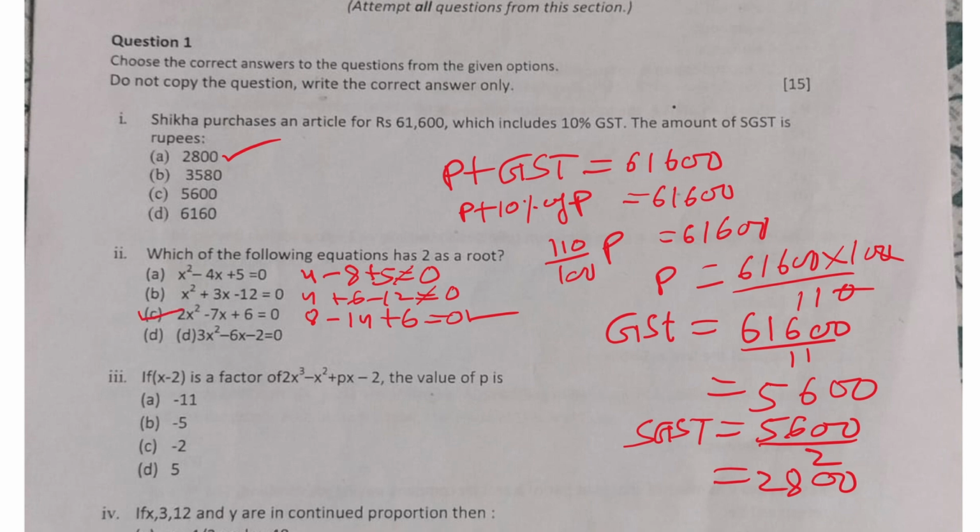If x minus 2 is a factor of 2x cube minus x square plus px minus 2, find the value of p. This is the factor remainder theorem. X minus 2 is a factor, that means x equals 2. Now put the value: 2 into x cube means 16, minus 4 plus 2p minus 2 equals 0.